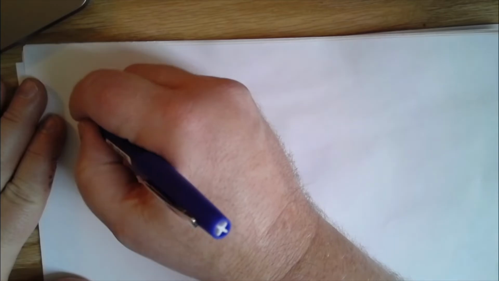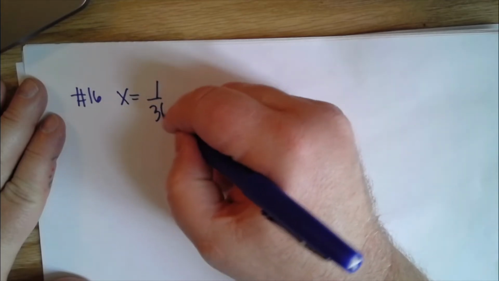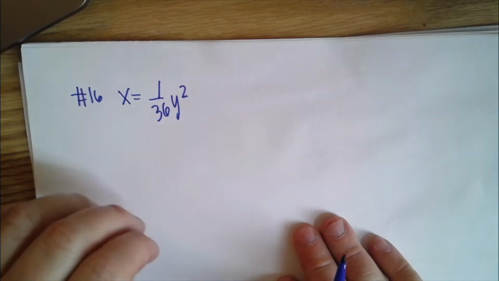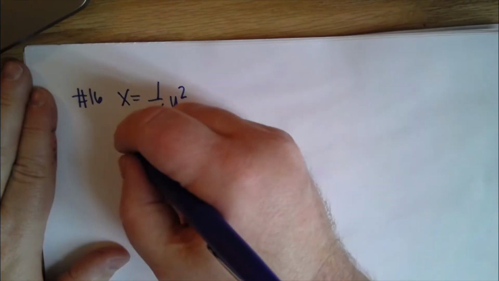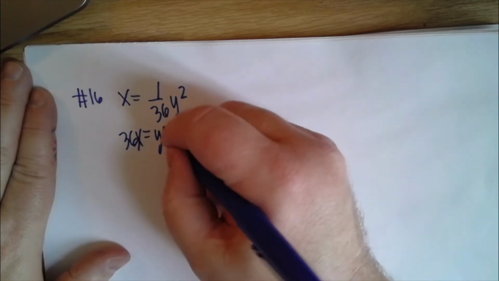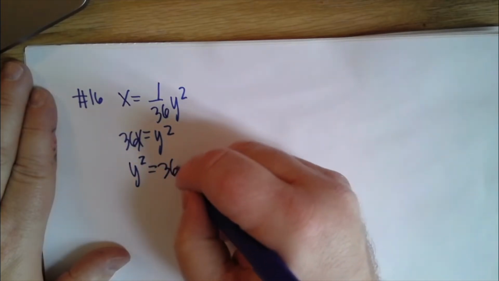For the following exercises, rewrite the given equation in standard form, then determine the vertex, the focus, and the directrix of the parabola. So if we try number 16, which says that x equals 1 over 36 y squared. Now, standard form would have the square on this side and the x on this side. So let's multiply the 36 across, and then just switch them around using the symmetric property.